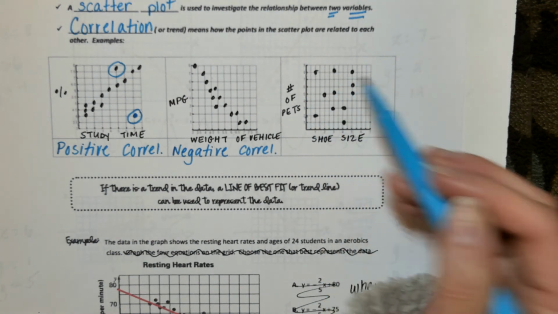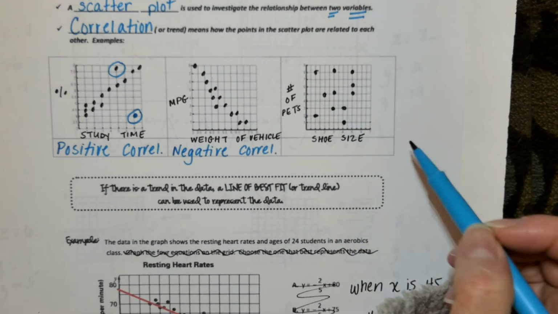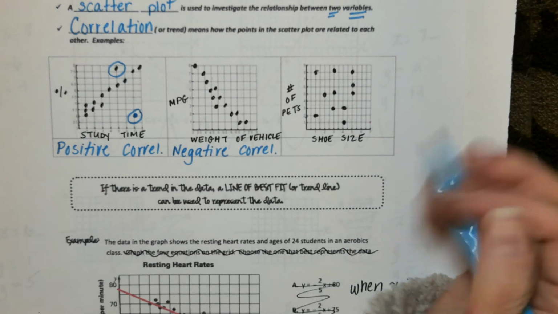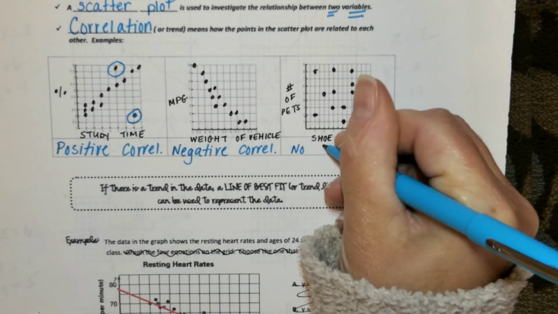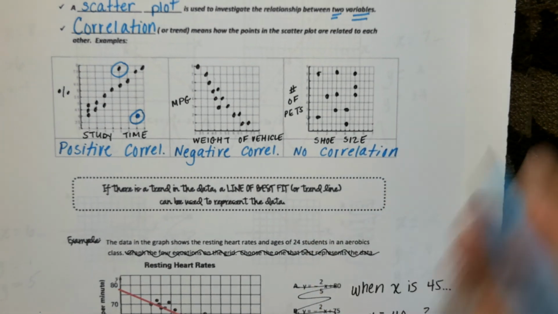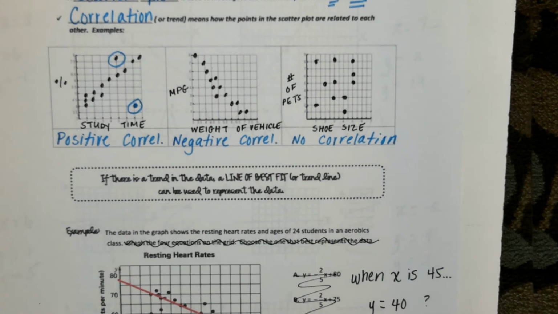But this kid, let's say this kid up here, maybe he's a size 12, I don't know, and has 8 pets, size 12, 6 pets, size 12, 5 pets. So then look at these dots. They're everywhere, aren't they? You can't draw a line that represents these, so this is called no correlation. Because guess what? There is no relationship between how big your shoes are, or how big your feet are, and how many pets you can have in your life.